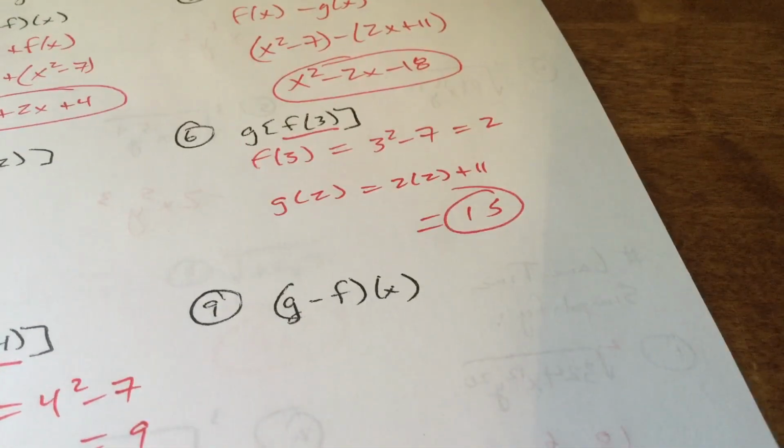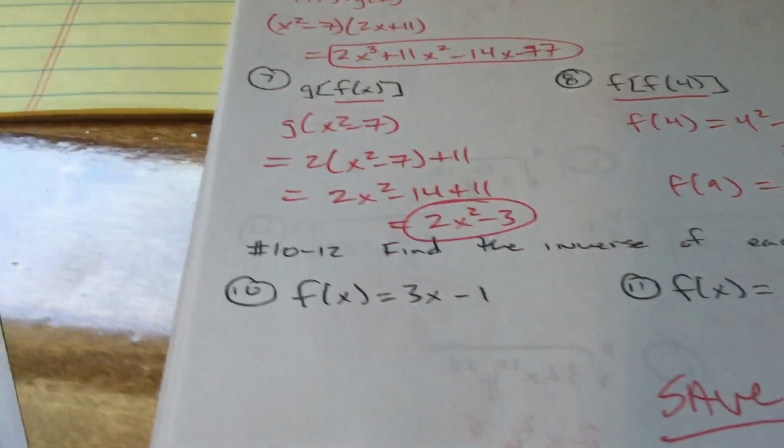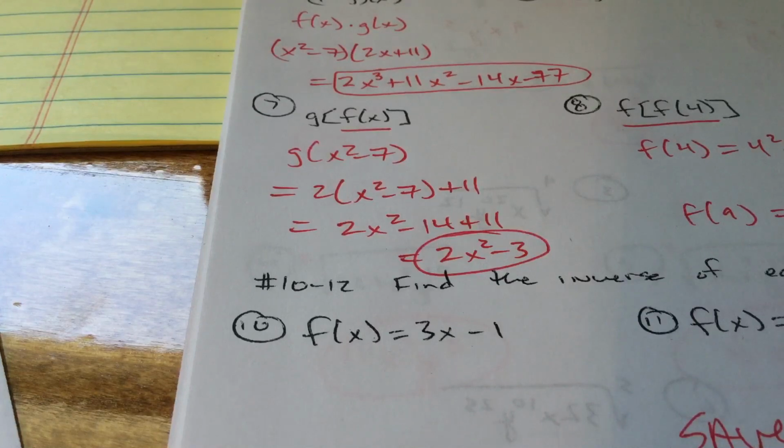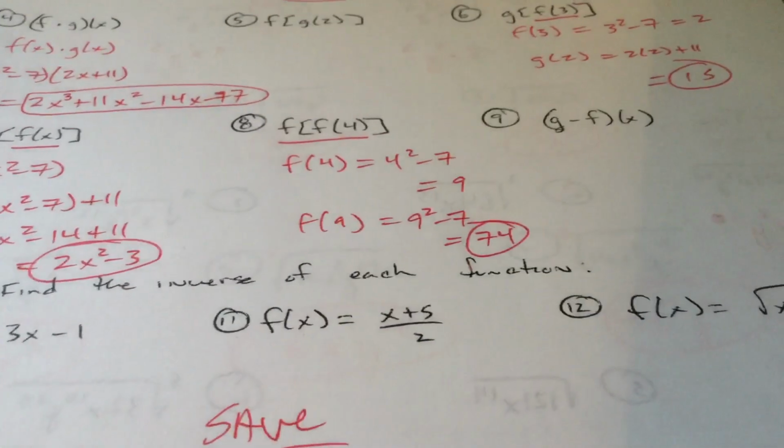F of 3 is 2. Plug 2 in for x in the g equation, 15. Okay, so g of f of x is x squared minus 7. G of x was 2 times what you're plugging in for x plus 11. So what you're plugging in for x is x squared minus 7. And just complete that expression there.